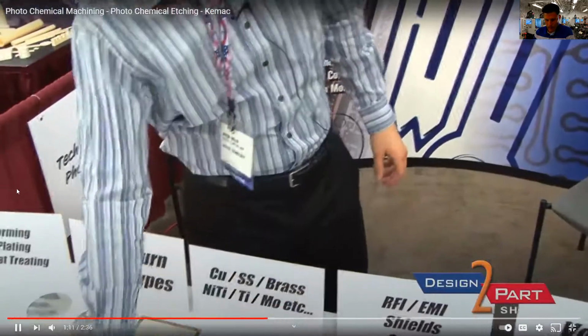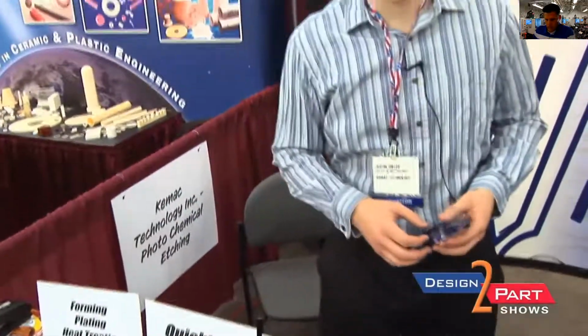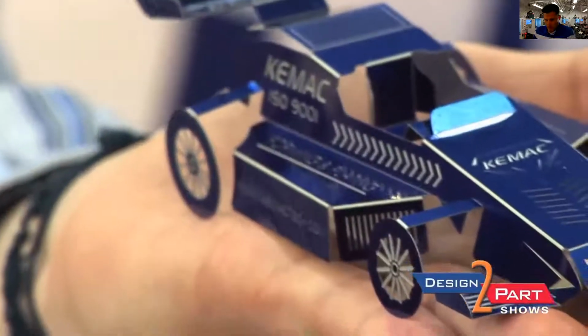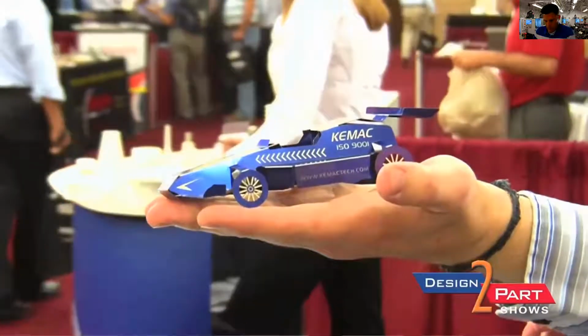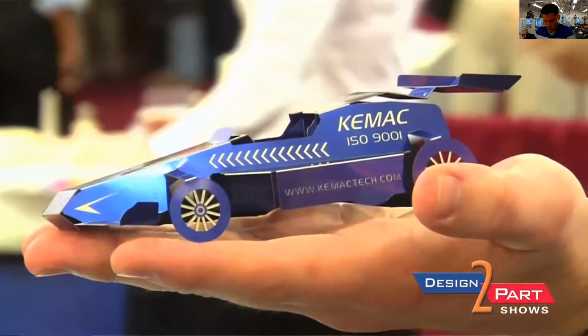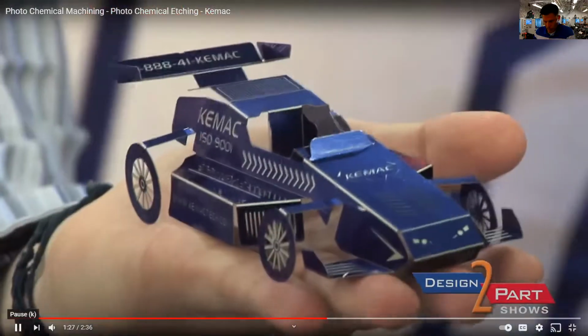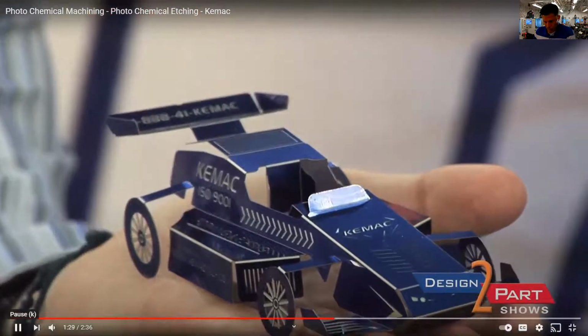So this is our etched race car, and right now it's blue because it's got our photoresist on it. As you can see, the way our process works is we coat the material with a photoresist, which is UV reactive. We can then print an image on it using a Mylar photo tool. And once we develop it, it leaves bare metal exposed. So in our process, we put it inside the machines and we can etch all the way through it. So see, that was made out of one piece of sheet metal right there.